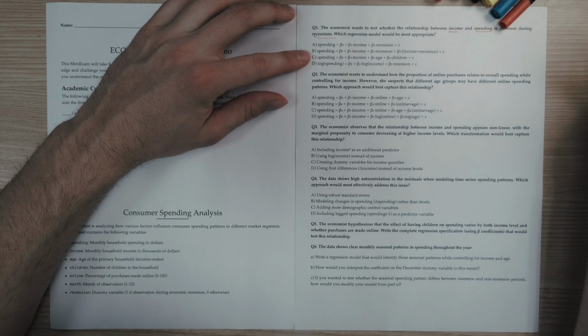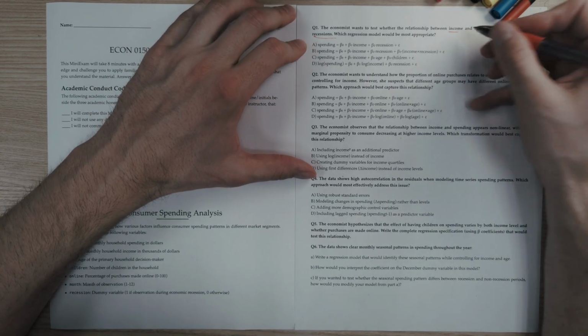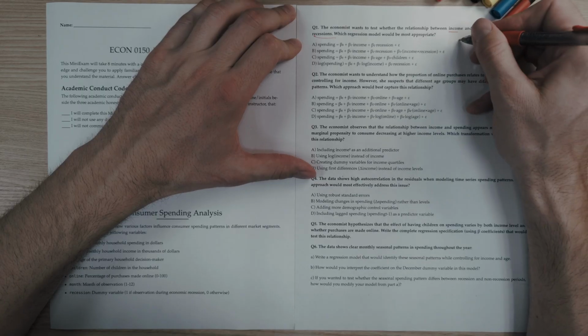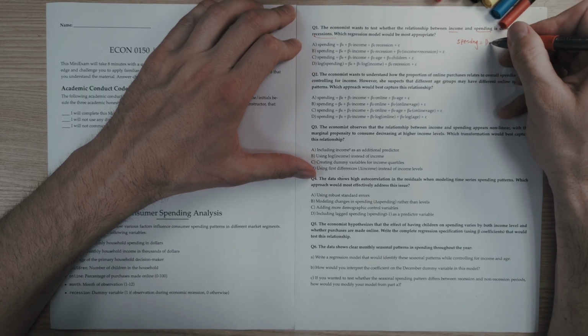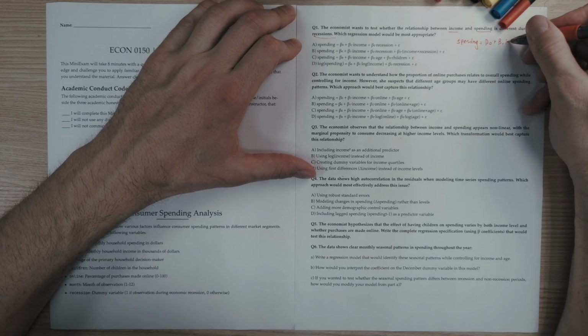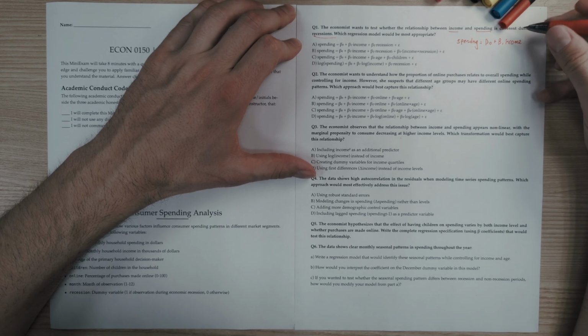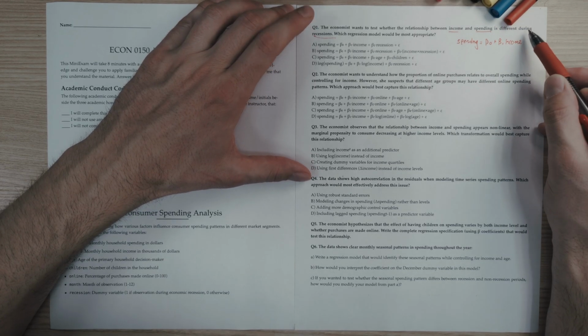So if I was thinking about this question, I'd set up, let's say, spending is equal to beta 0 plus beta 1 times income. And then I'd be thinking about how to model differences during recessions.